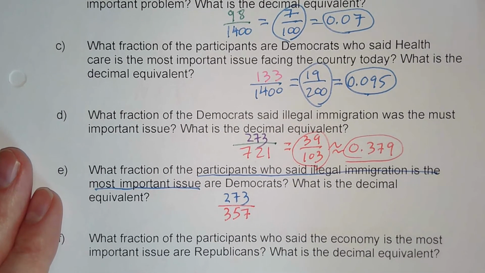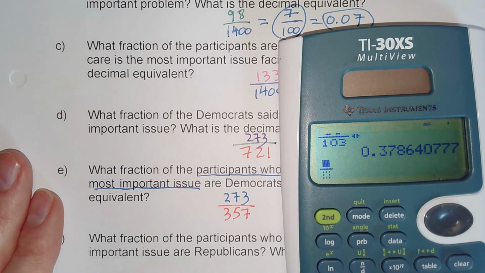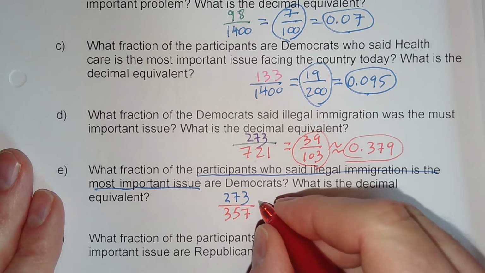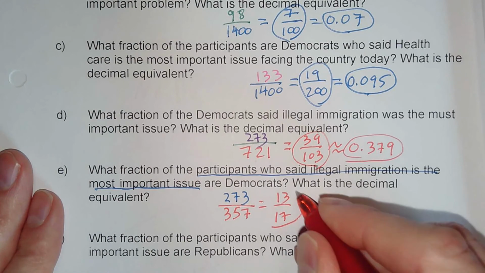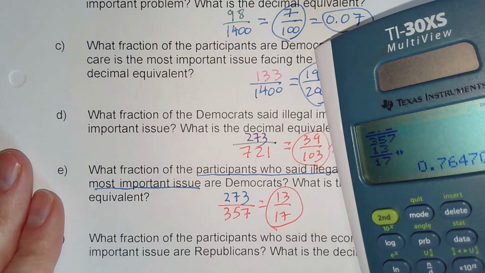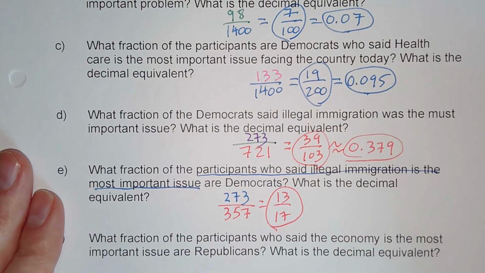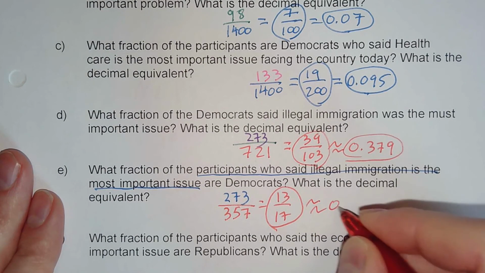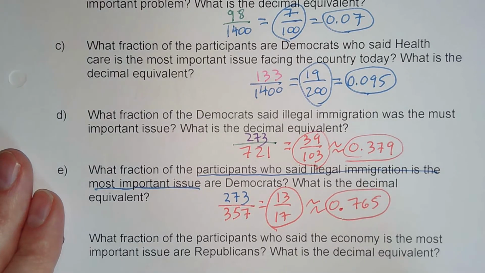So we're doing 273 over 357. So that's 13 over 17. And then we're hitting our double arrow key. Again, I'm going to go with 3 places. So let's go 0.765. So you really have to watch the wording on these problems.